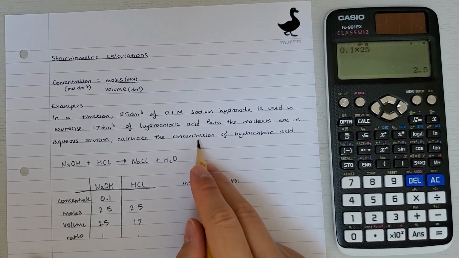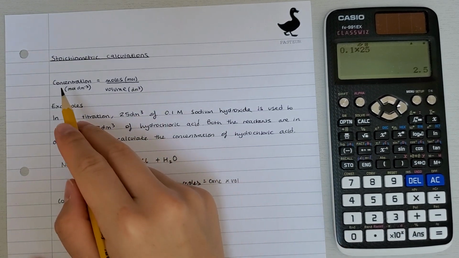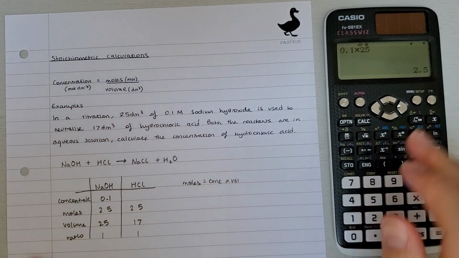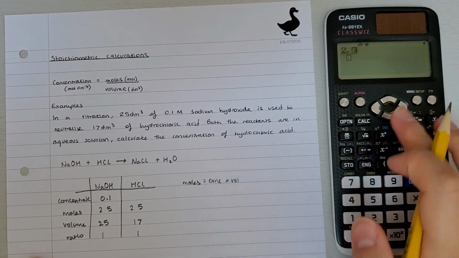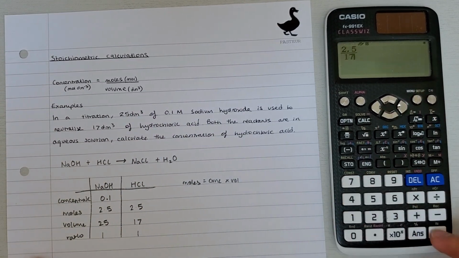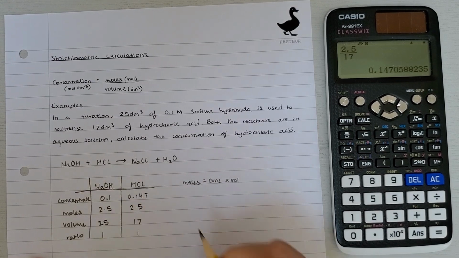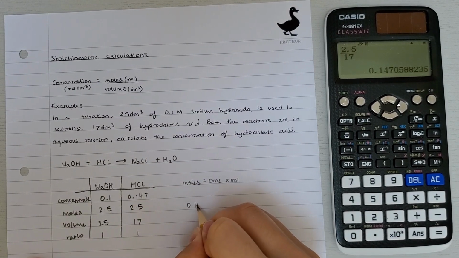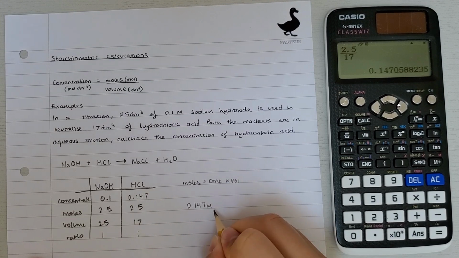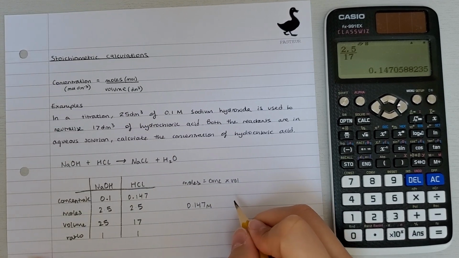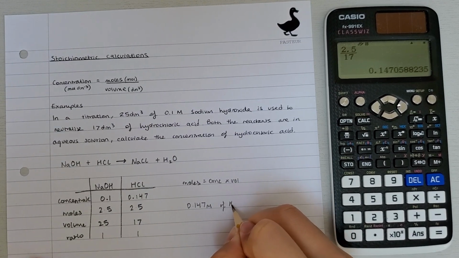To calculate the concentration of hydrochloric acid, it is moles over volume. So moles over volume, the concentration is 0.147. So 0.147 molarity, or moles per decimeter cubed, of hydrochloric acid.